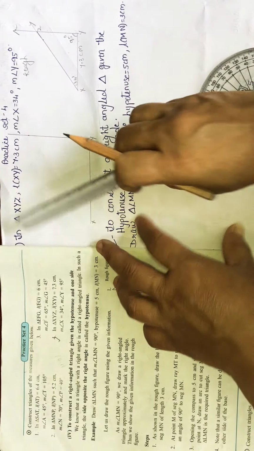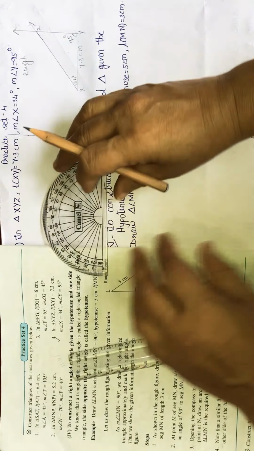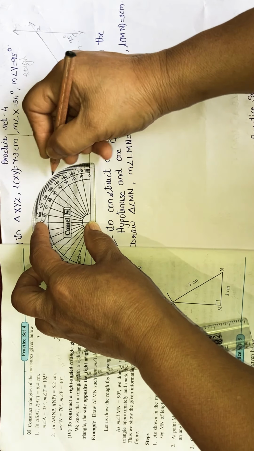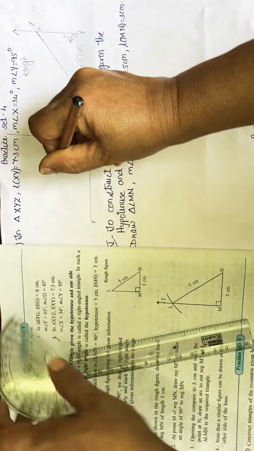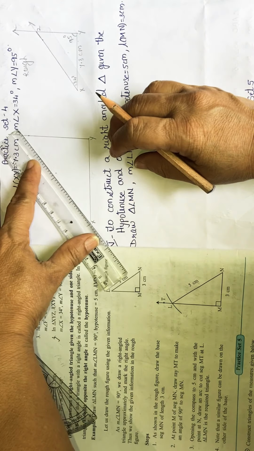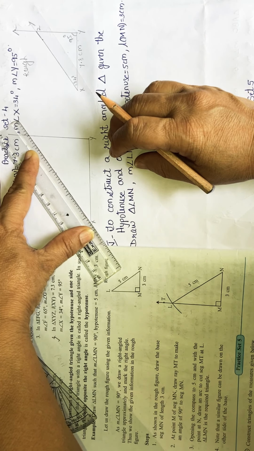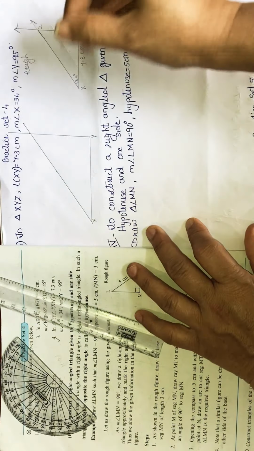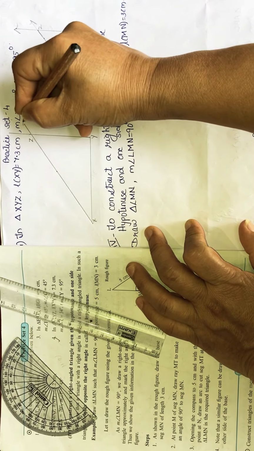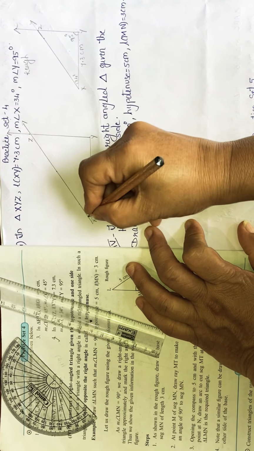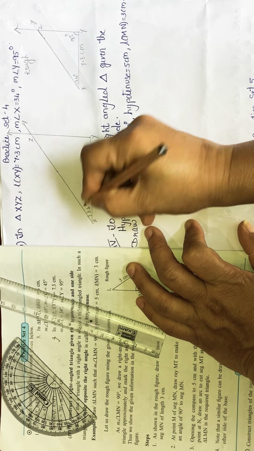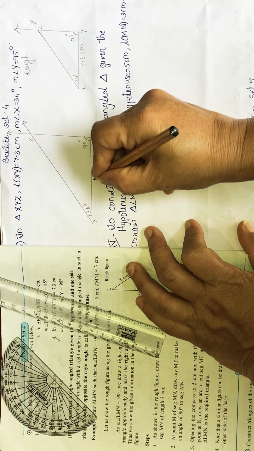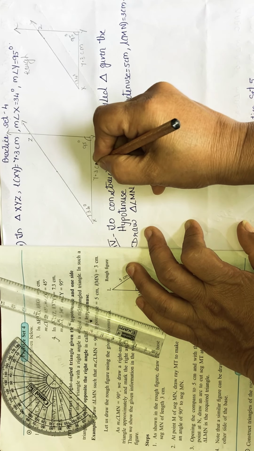Okay, now X is 34 degrees. So it's here. Let's extend this. Okay, so this is your point Z. This is 34 degrees. This is 95 degrees. This is 7.3 centimeters.